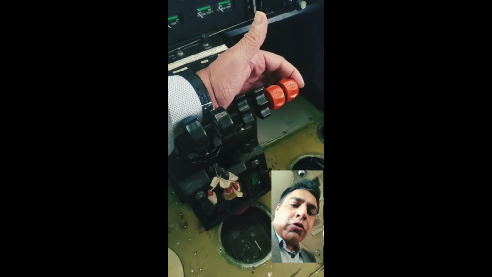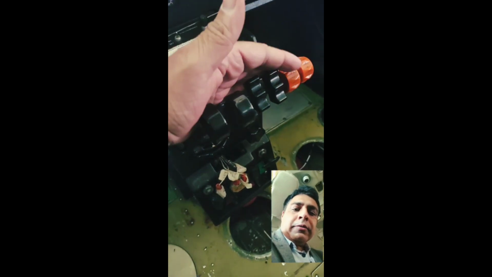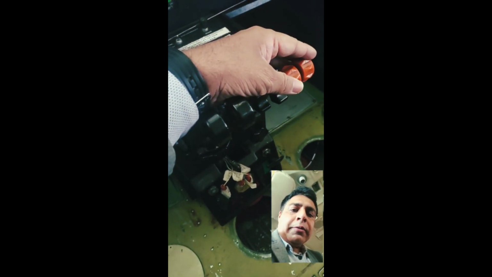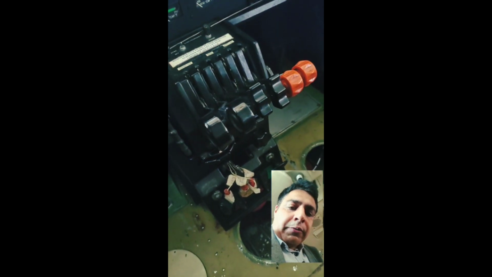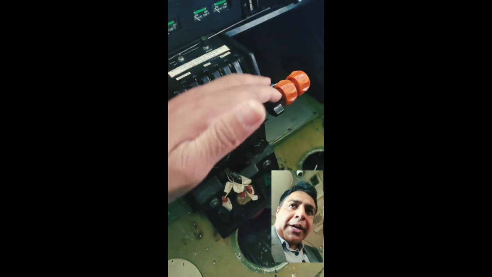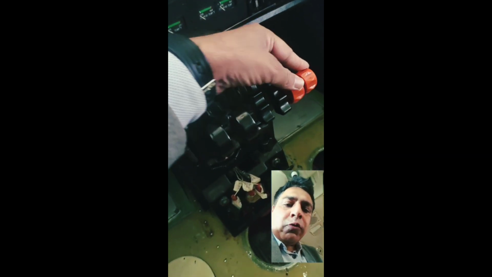What is the mixture? The mixture basically gives the pilot control of the fuel and air mixture ratio in the engine. Like when you are on the ground, your mixture is rich. Before the start, we make the mixture rich, which means we control the best configuration of the supply of fuel and air during the start or ground operation, up to 3000 feet. We generally fly with the mixture full rich.